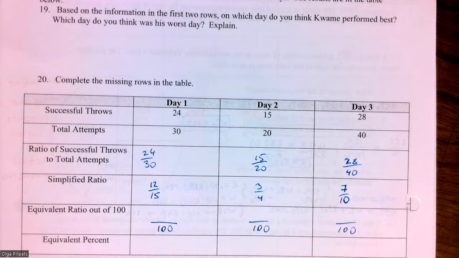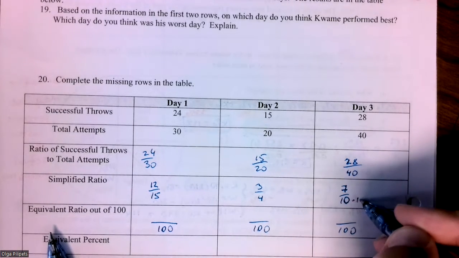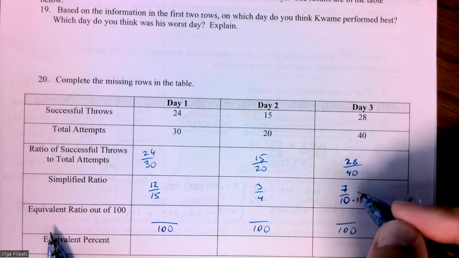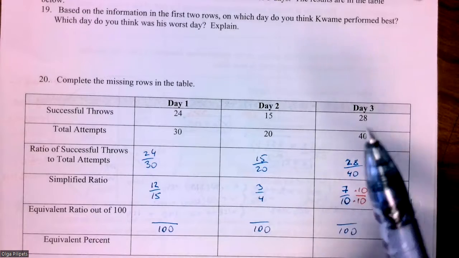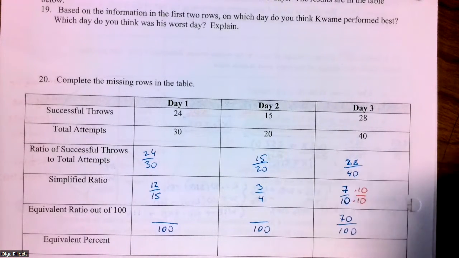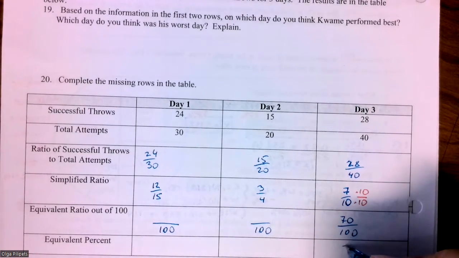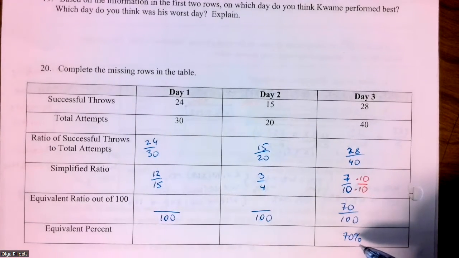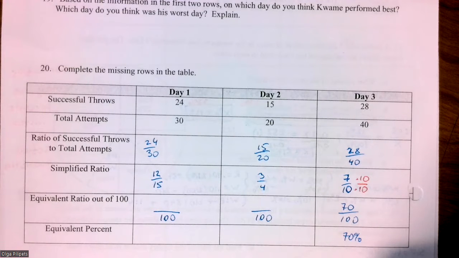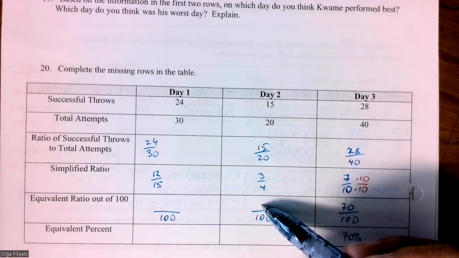Okay, let's see. I'm going to start with the last one. How do we make 100 out of 10? By multiplying it by 10, right? But remember, when we do this to the denominator, we have to do that to the numerator as well. So we get 70 out of 100, or that means 70%. So on day 3, he got 70% successful throws.